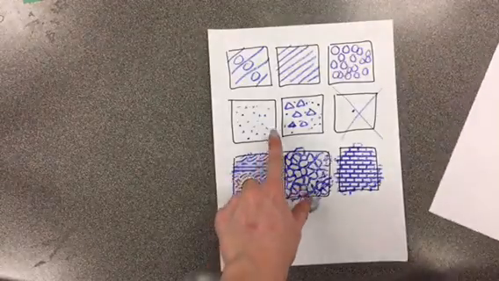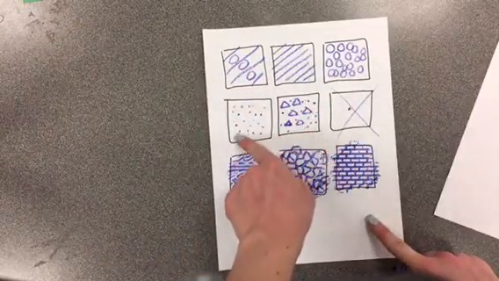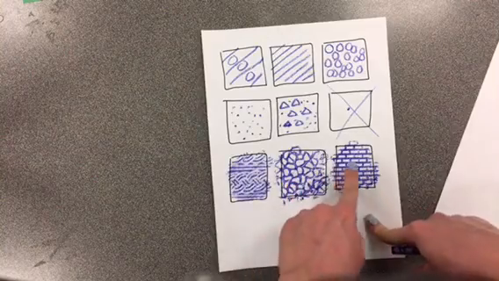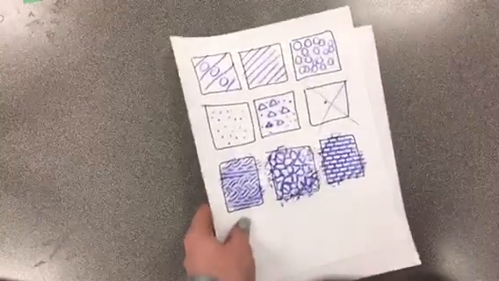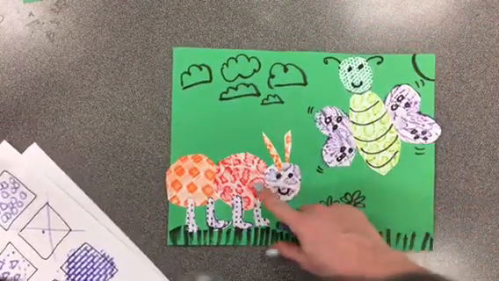Okay, now that I've created some patterns on my paper using my crayons by drawing some patterns, repeating lines and shapes over and over, or using my rubbing plates to create different patterns, now we're going to try and put those patterns together to create some pattern bugs.